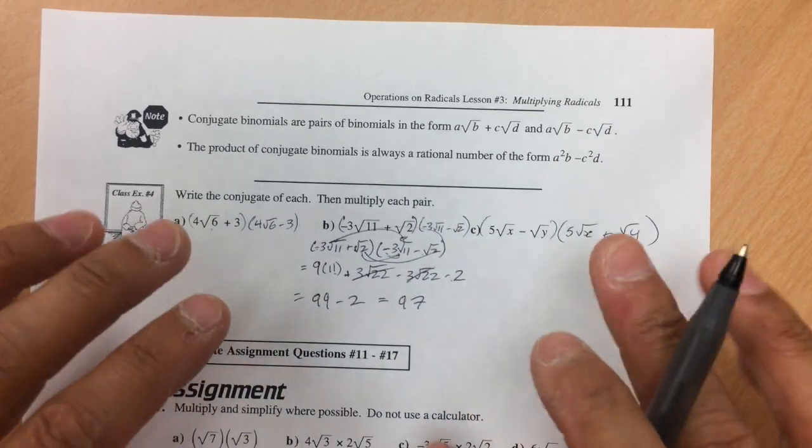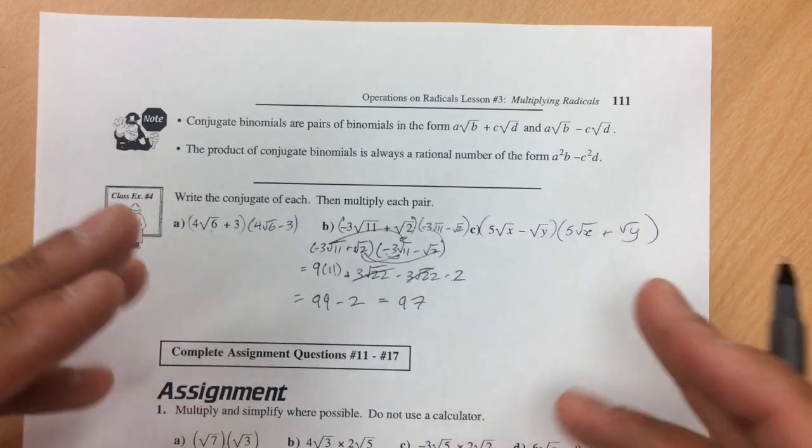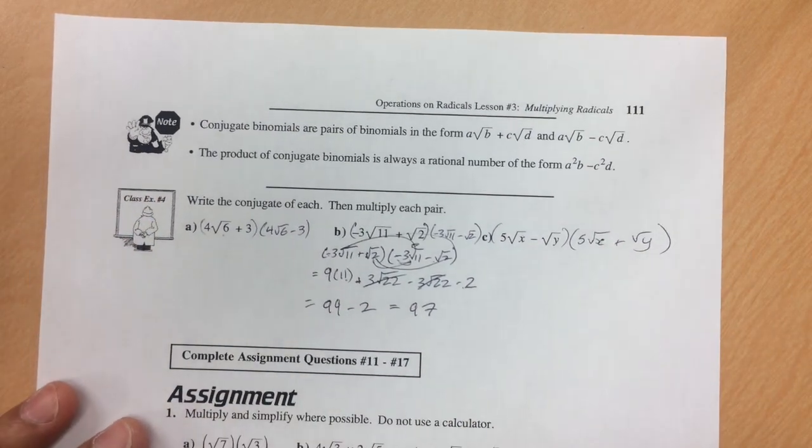These two examples, make sure you give them a try. You can pause it here, test them out, and let me know what you get.